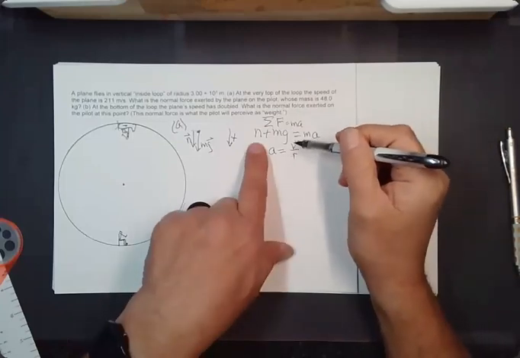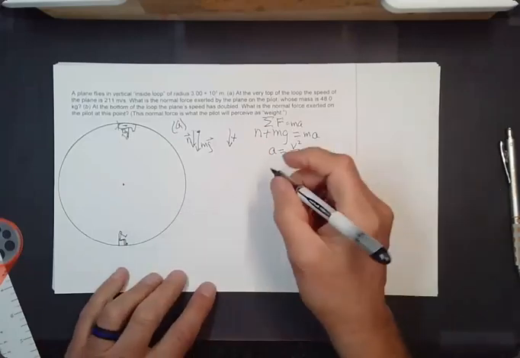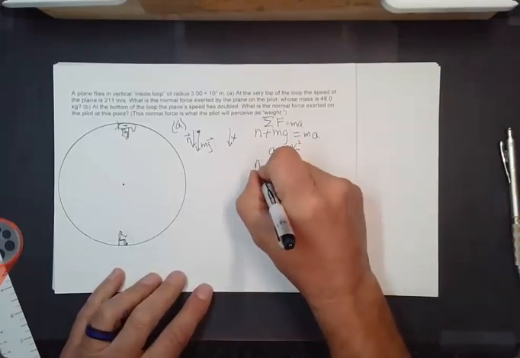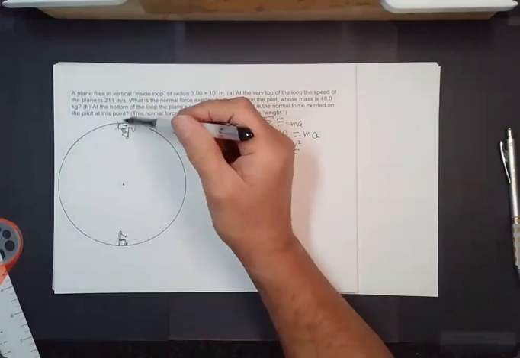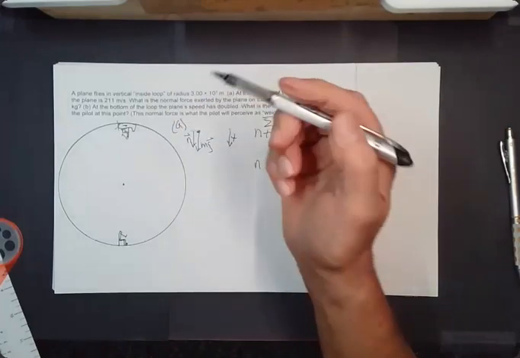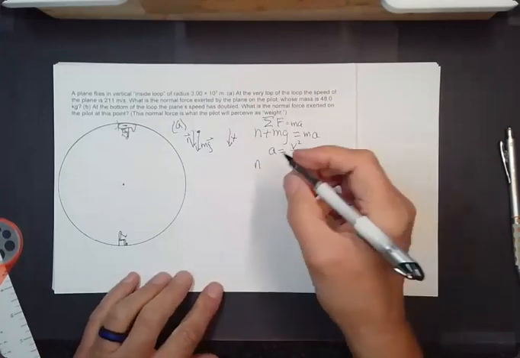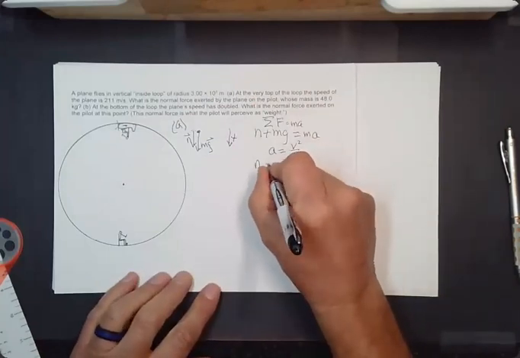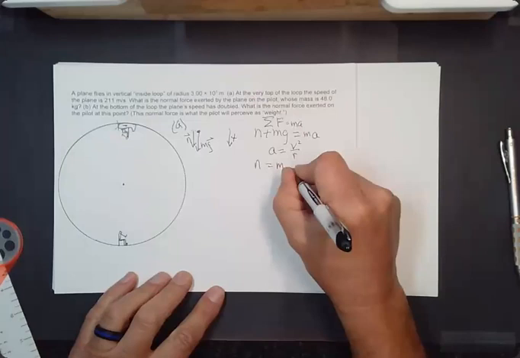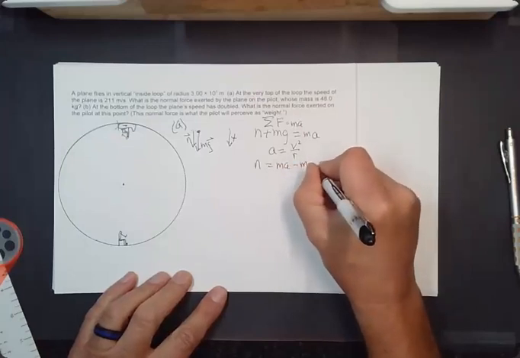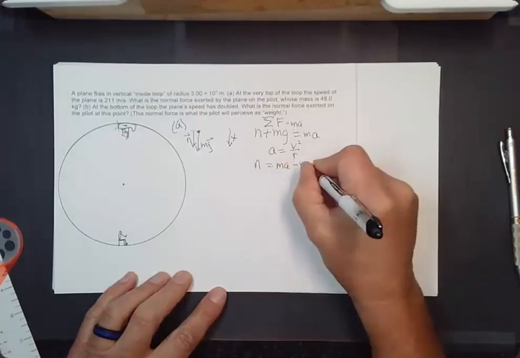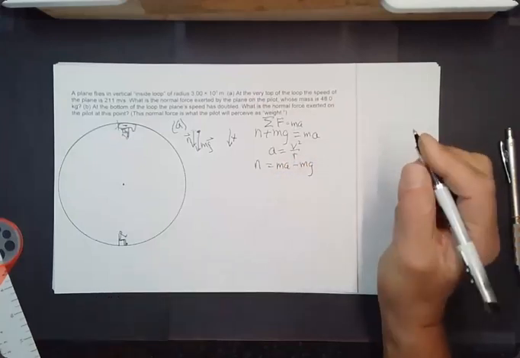Well, let's figure out what the normal force is going to be. It sounds weird, but the perceived weight of the pilot at this time is actually going to be downward. Whoops. Yeah, N equals ma minus mg. That's right.